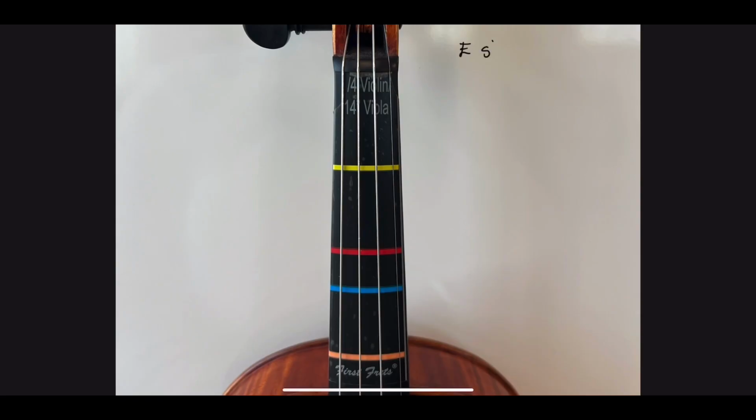To conclude this video, we go to the very last string on the violin, the E string. Our first note on the E string, when we place our finger on it, will be F. The second note we place our finger on will be G. And then lastly, the third note will be A.